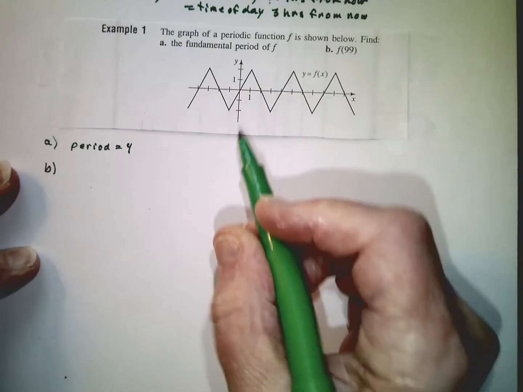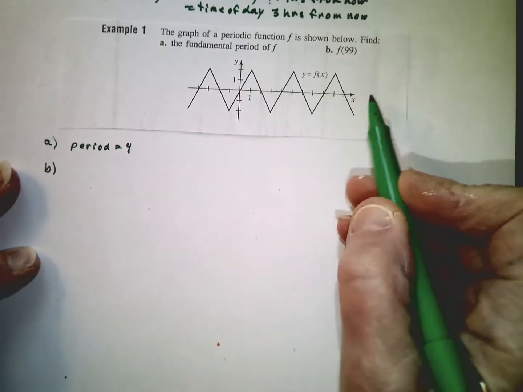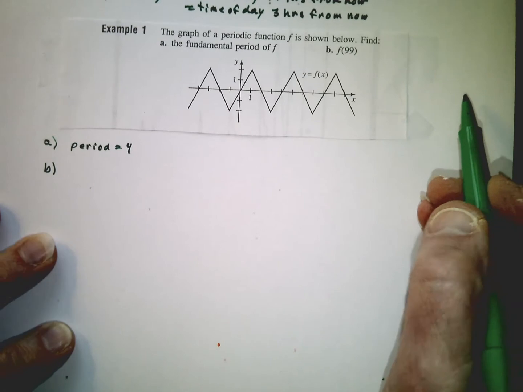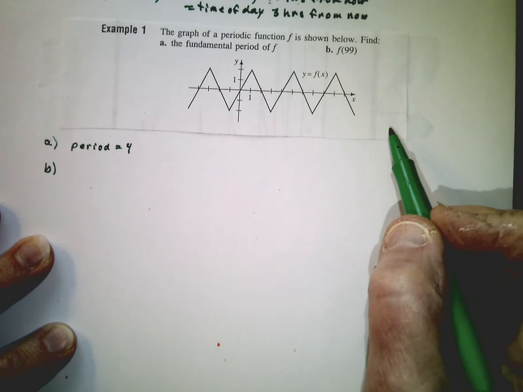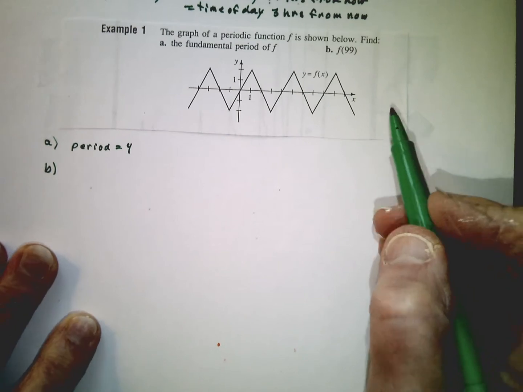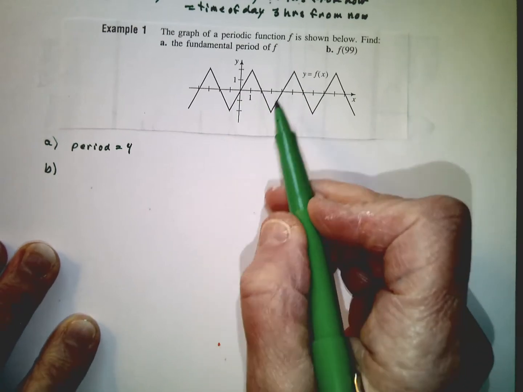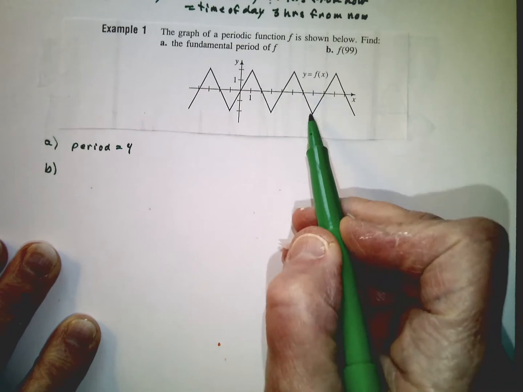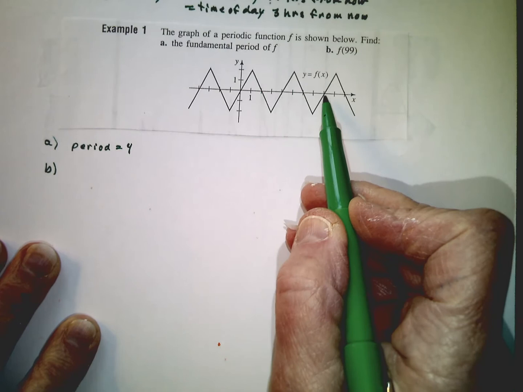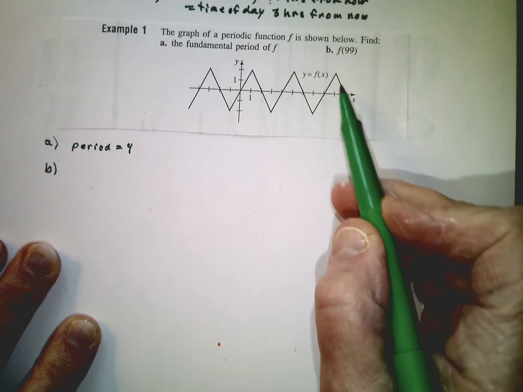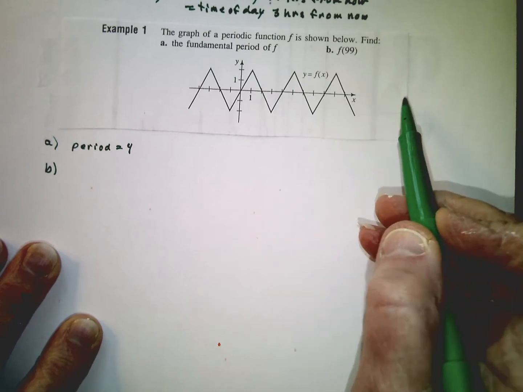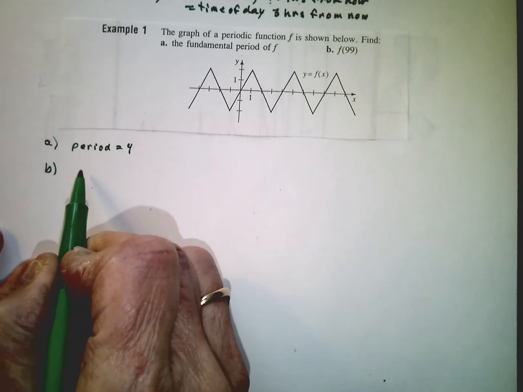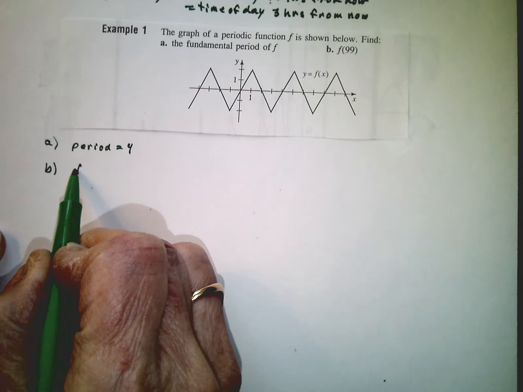And they want to know, if we keep repeating every 4 spaces, where will we be when x is 99? And you could draw it. We don't need to. One complete cycle is going to take us out 4 spaces. Next complete cycle is going to take us out another 4 spaces to 8. Third complete cycle is going to take us out another 4 spaces to 12. We can just divide this 99 up by 4.